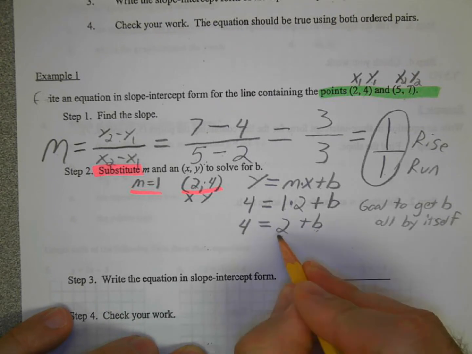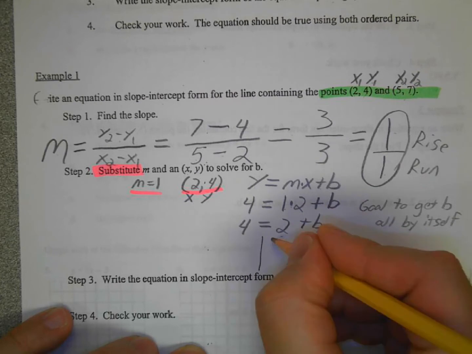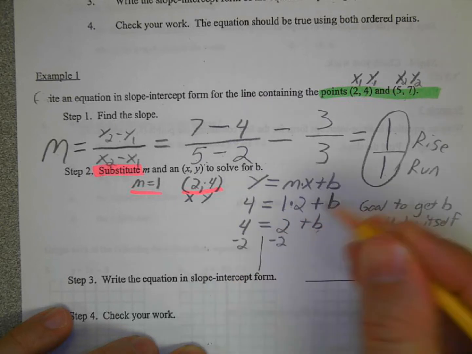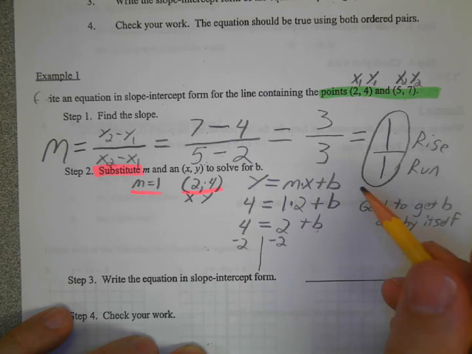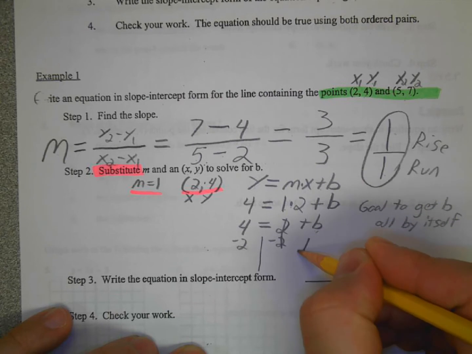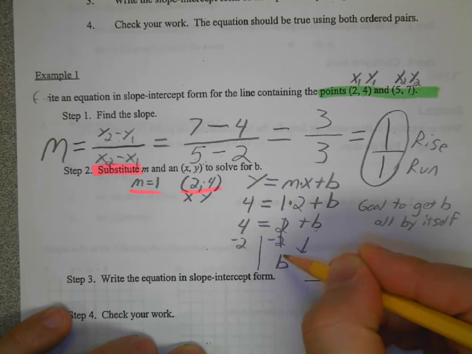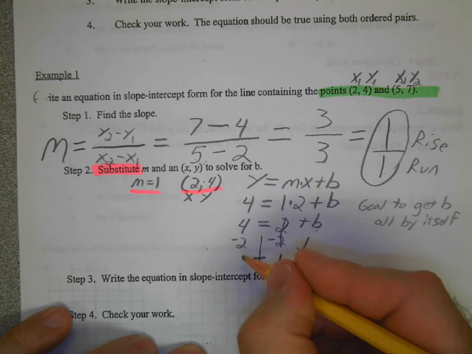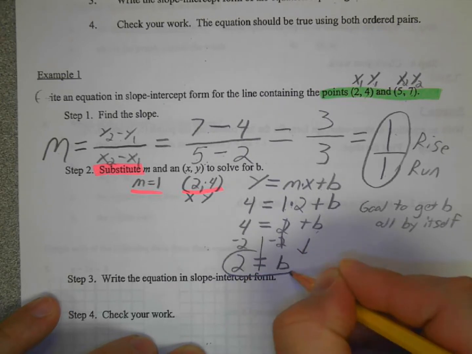So what's the opposite of a positive 2? Draw our line. You said it. Negative 2. Whatever you do to one side, you've got to do to the other. So now these cancel out. We're left with b equals, what's 4 minus 2? 2. So now I know my b.